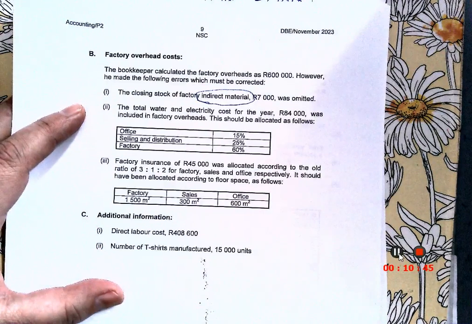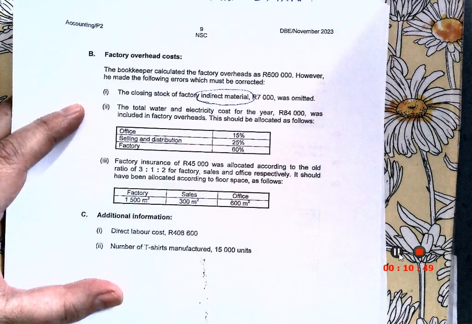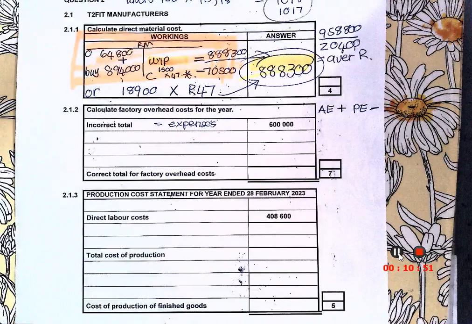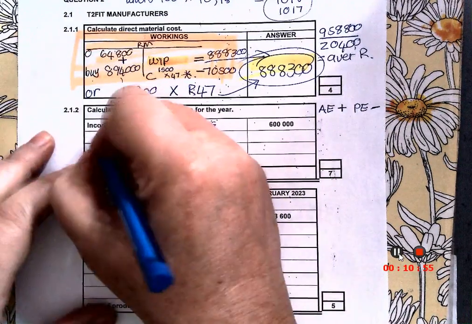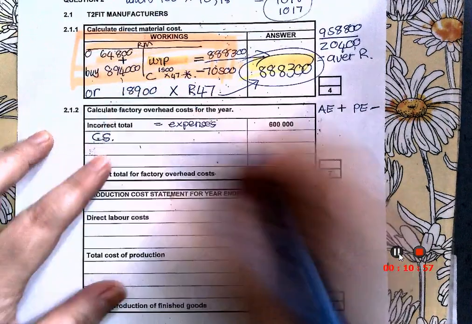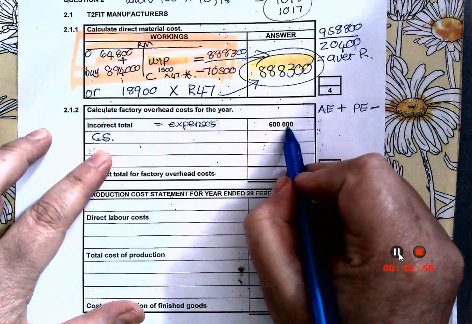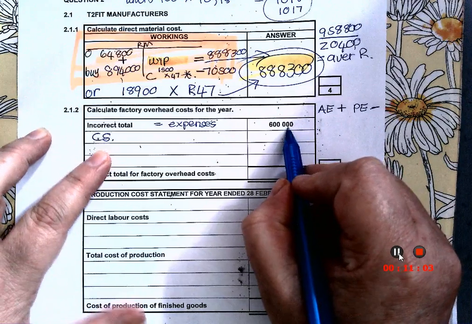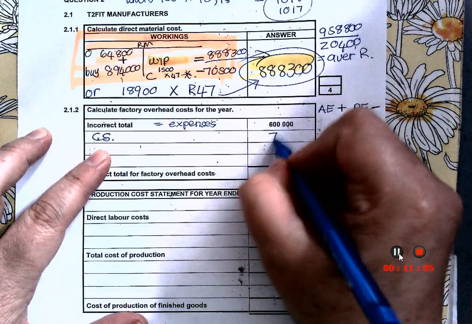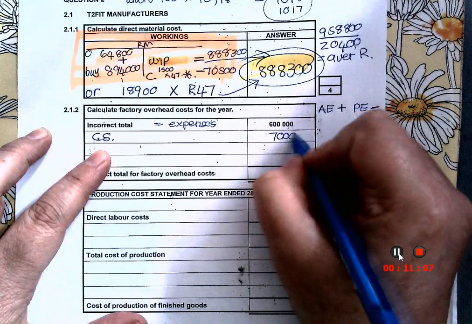They don't give me any information, but what they are actually saying is that my consumable stores that's included in this total is wrong. So it's wrong with 7,000.